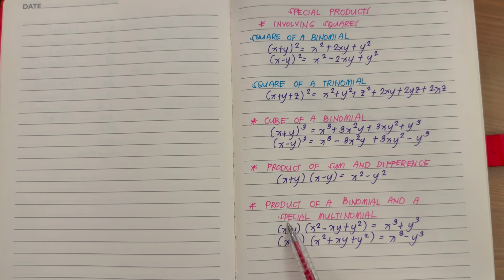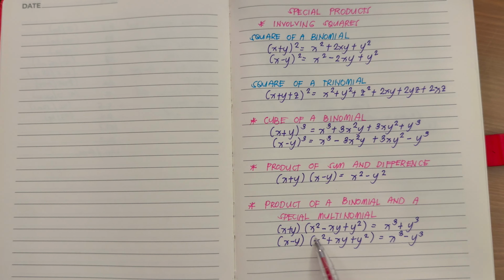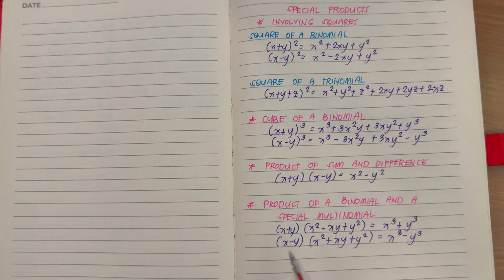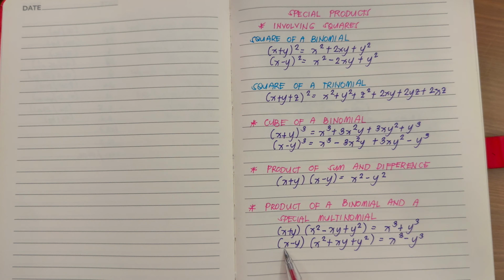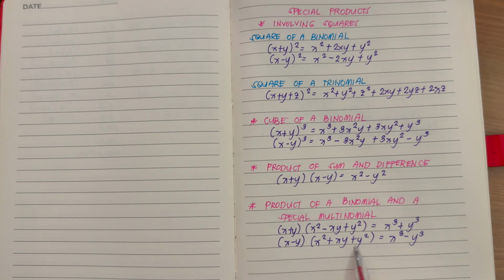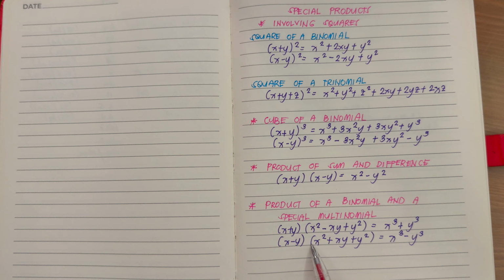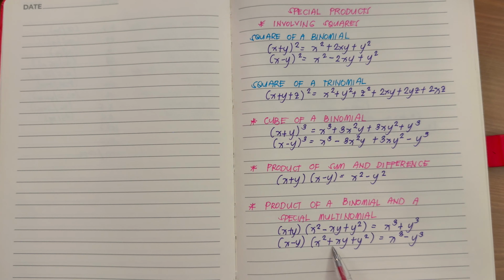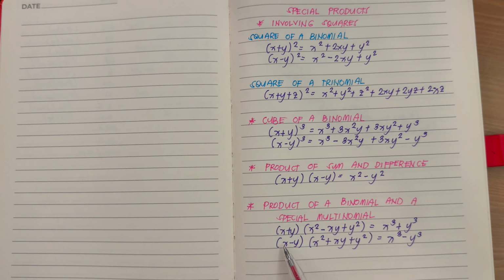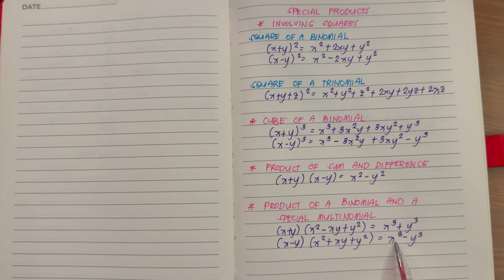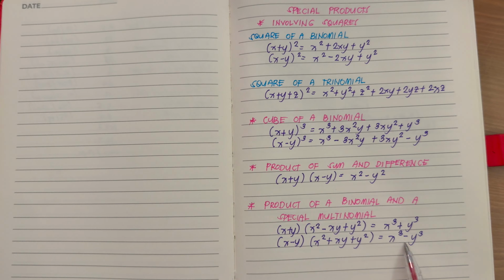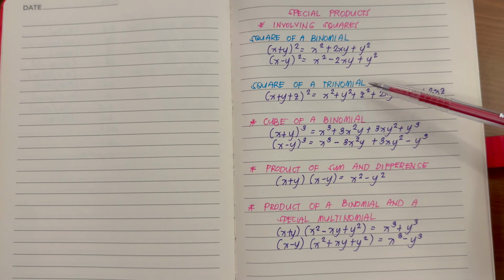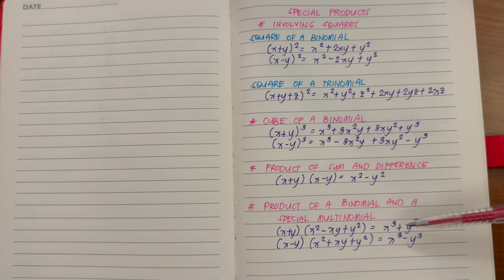Okay. So all you have to do is just to multiply x times x squared. So you'll have x cubed. And then y times y squared. That's y cubed. Okay. And then the next one is x minus y times x squared plus xy plus y squared. Okay, so as you can see, it's almost the same as the first one. The only difference is the sign. So all you have to do is just to multiply x times x squared, and then negative y times y squared is equal to negative y cubed. Okay, so that's the special products.